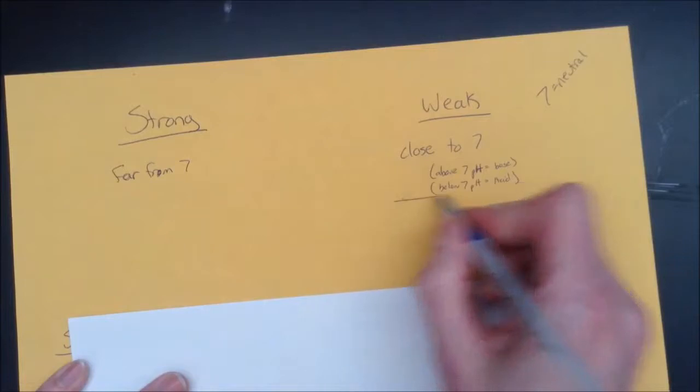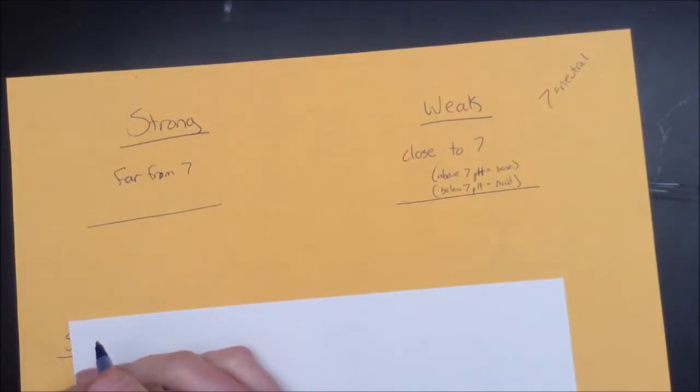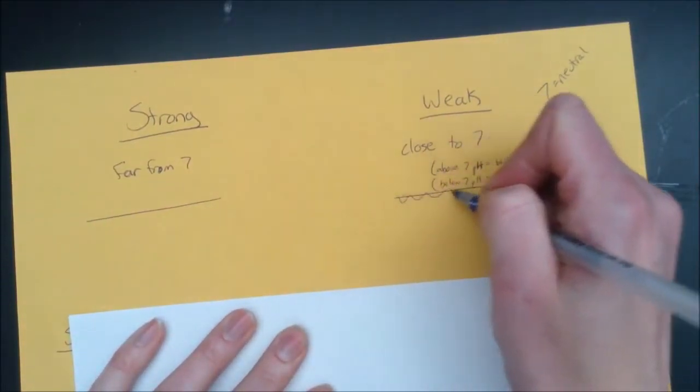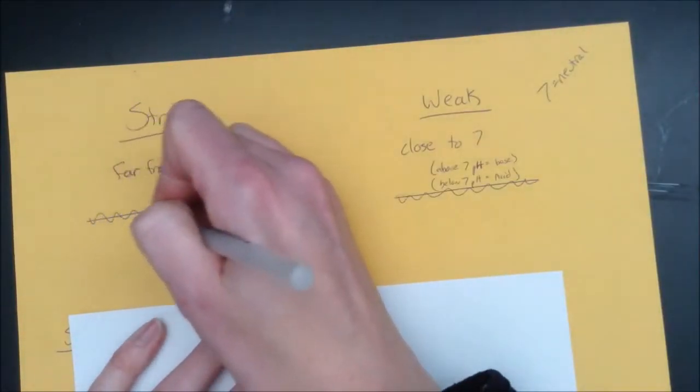Now, when we talk about what makes it, wow, I can't really tell that that's blue. Interesting. Okay. When we talk about what makes it strong and weak, we have to think about what's happening within the solution.